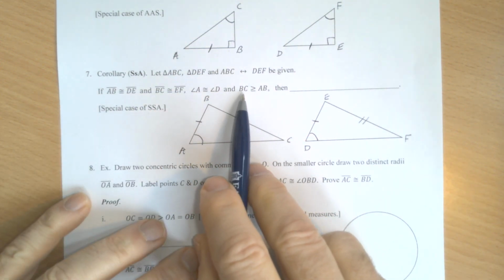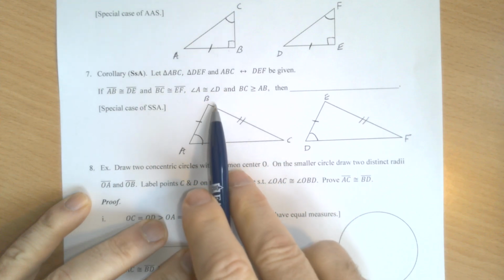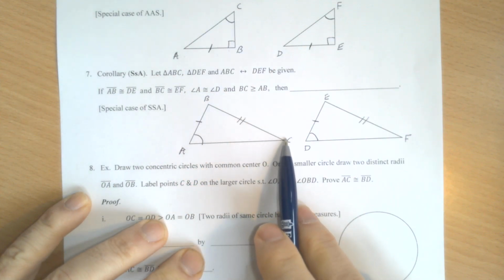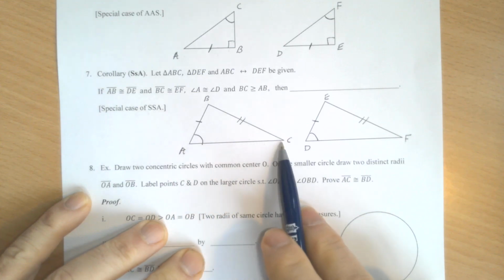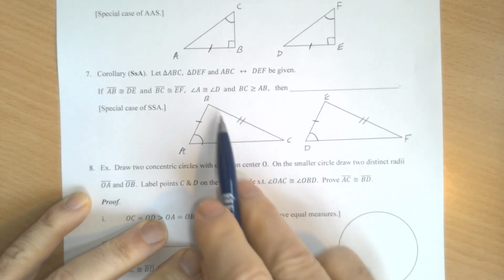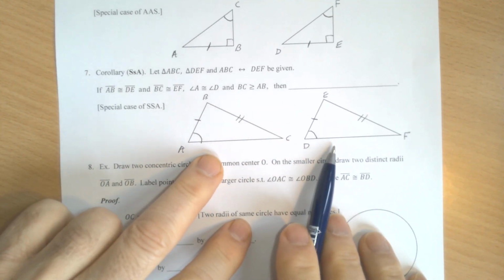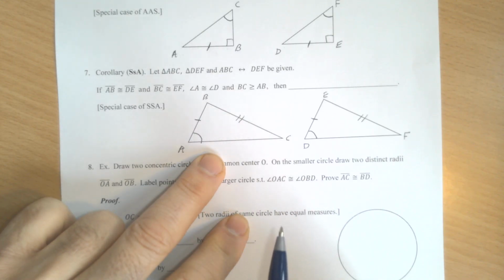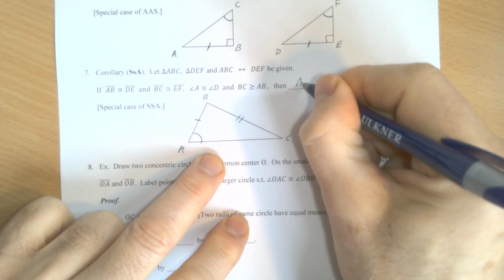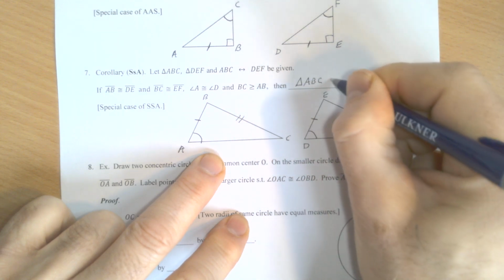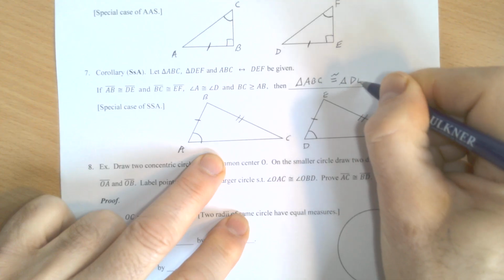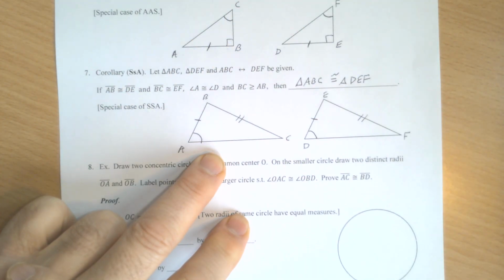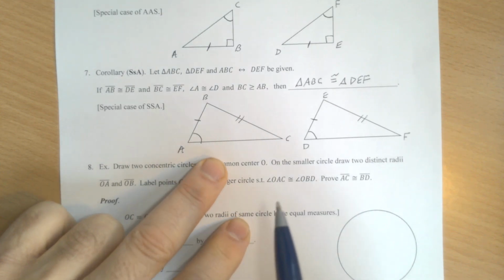And here's the kicker. Side BC is bigger than or equal to side BA. Oh, this one. Side BC is bigger than side BA. And you can see as I made these diagrams that that is the case. If all of that is true, then we have two congruent triangles. Triangle ABC congruent to triangle DEF. So that's an SSA that does work. So you have a big side, a little side, and an angle.